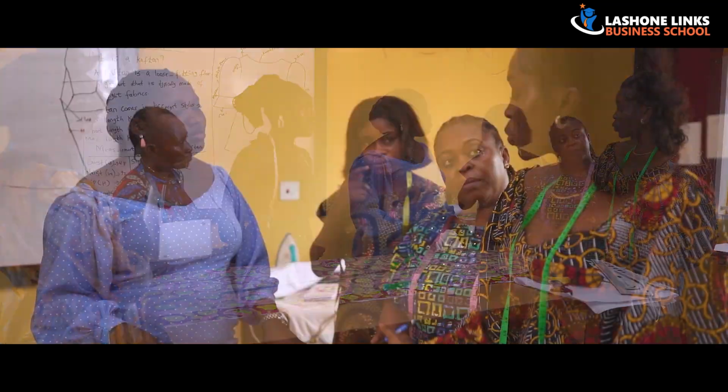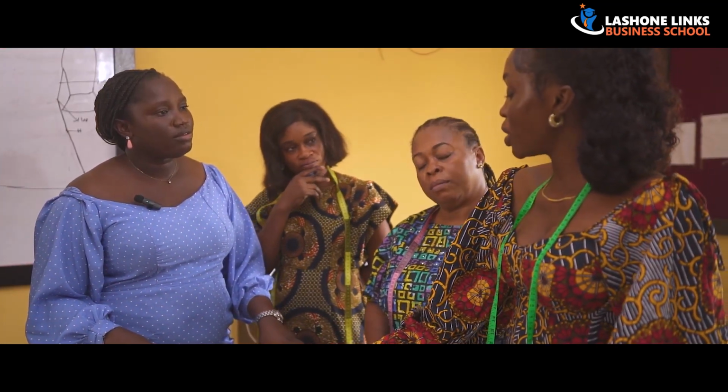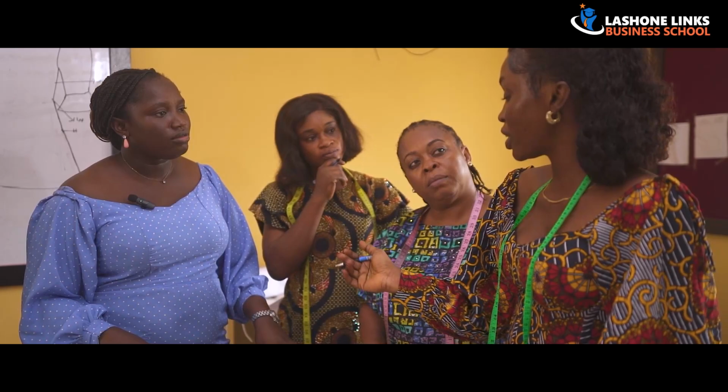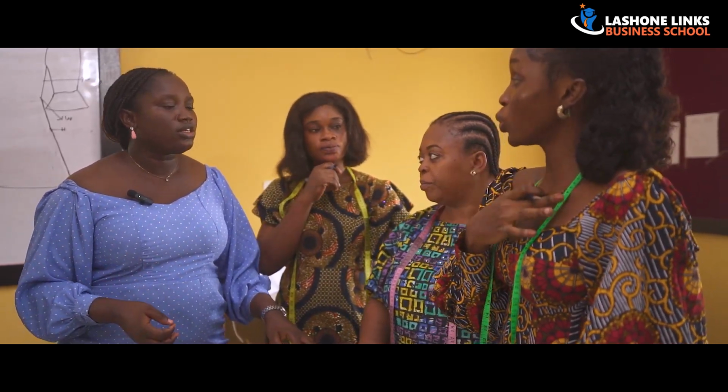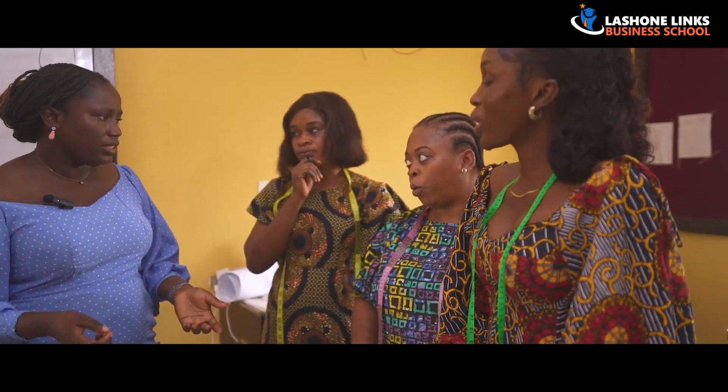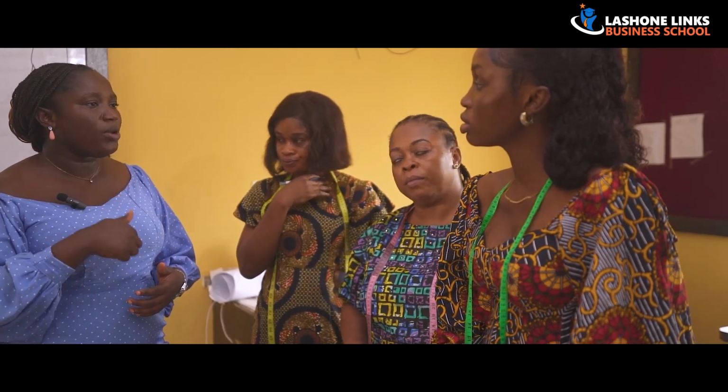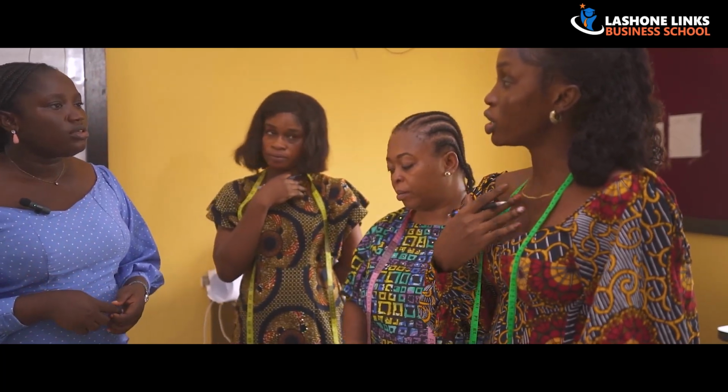Can we do ours with different styles, like neck style? Yes, different. Instead of the normal round one, you can use V. You can use any. Bishop collar too. Now the one here is the bishop collar. We have a slit at the front, for freeness.